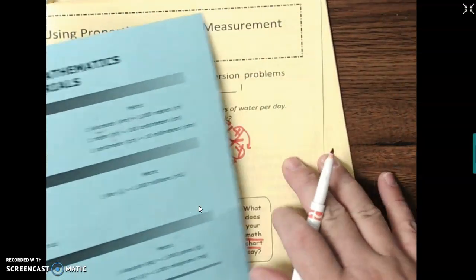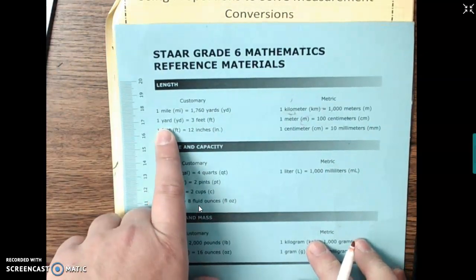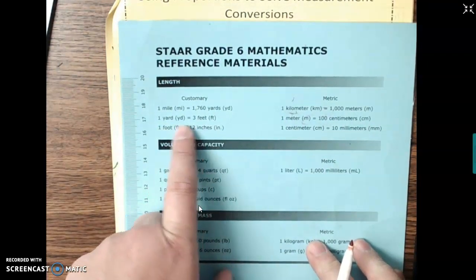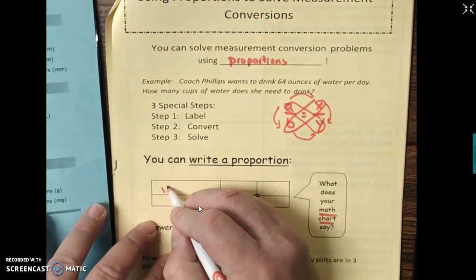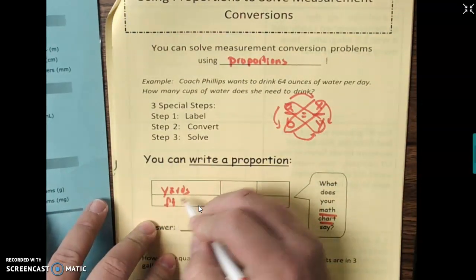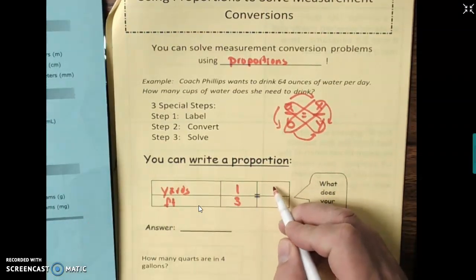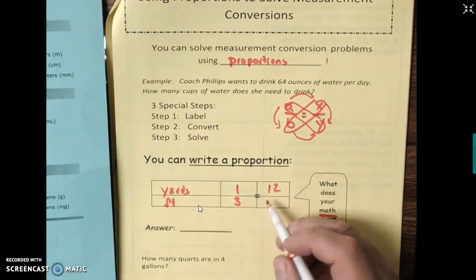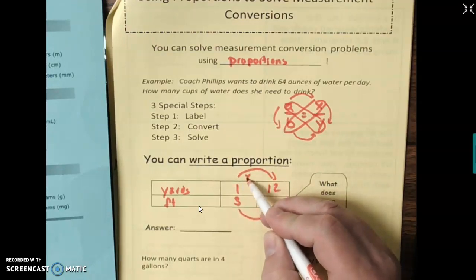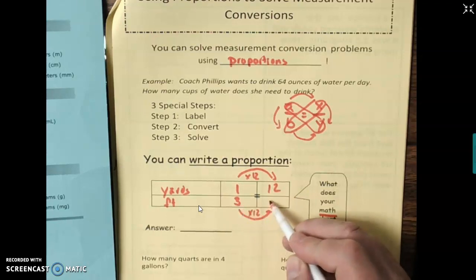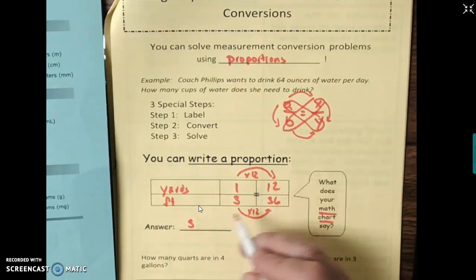Okay, so for example, if I want to change yards to feet, I'm going to look on here and I'm going to look at my ratio, 1 yard to 3 feet. I'm going to write my labels, yards, feet, 1 yard equals 3 feet. And then, let's say I want to know how many feet 12 yards is. Okay, so I'm going to find my scale factor. Times 12. Times 12. So this would be 36. Sorry, 12 yards is 36 feet.